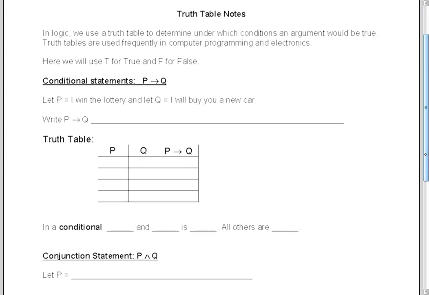The best way to do this is to just dive in and start looking at an example. Do your charts have lines in them? Yes. All right. For some reason mine are disappearing.